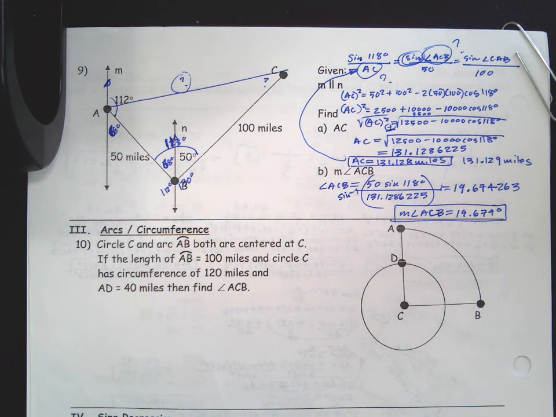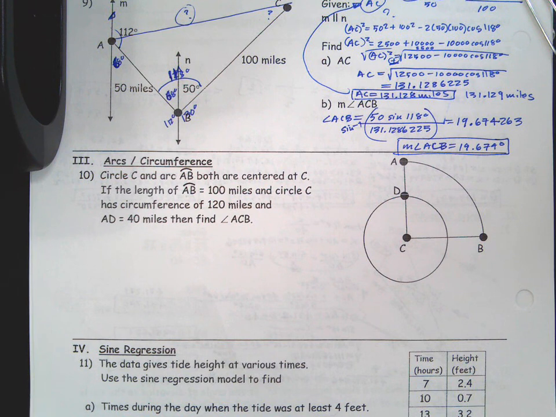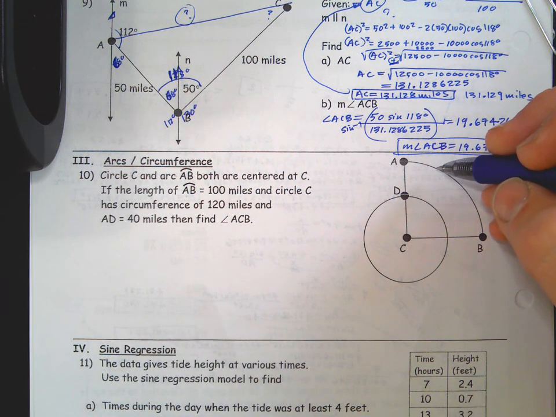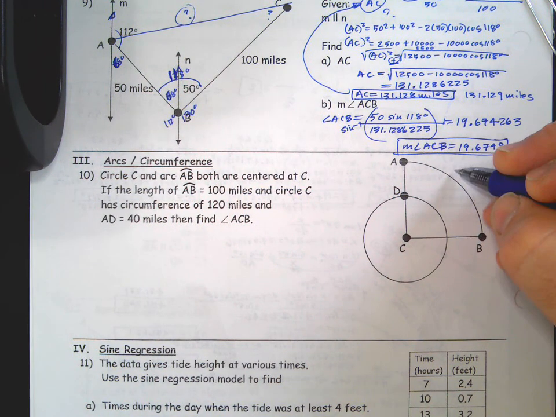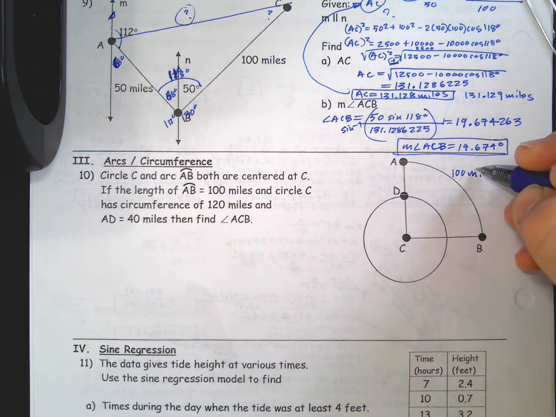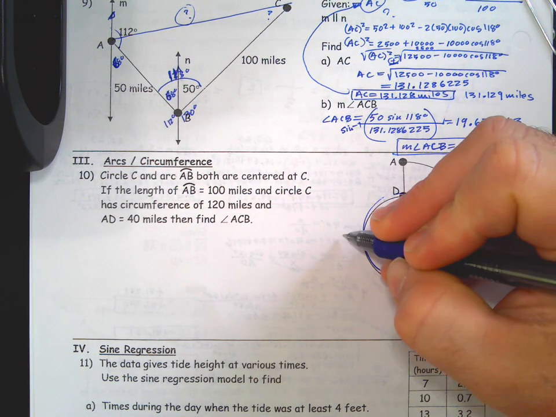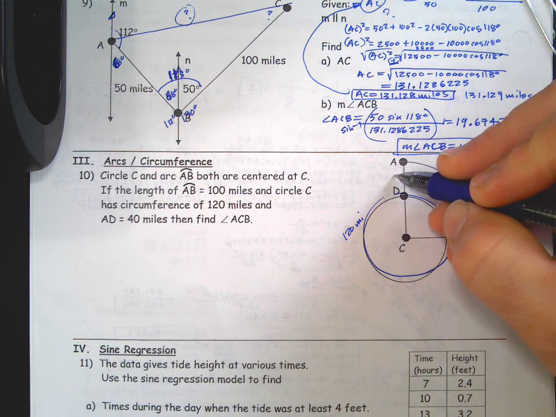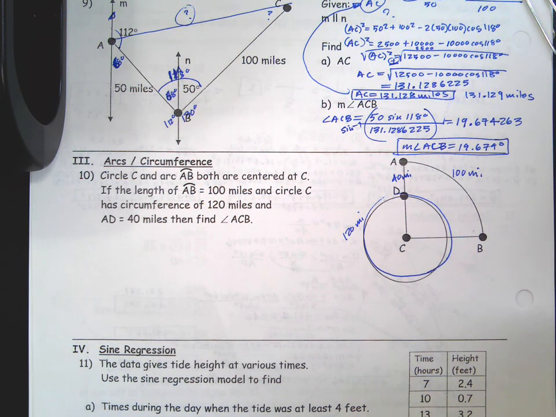Okay, got a little arc length circumference action here. Circle C and arc AB are both centered at C. If the length of AB is 100 miles and circle C has a circumference of 120 miles and AD equals 40 miles, then find the angle ACB. This is what we're trying to find right here.